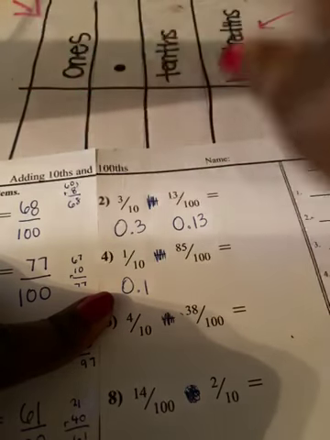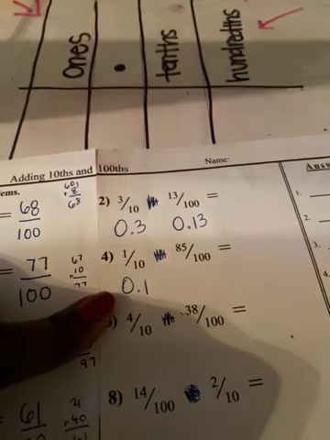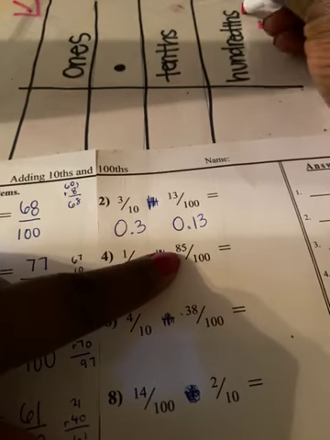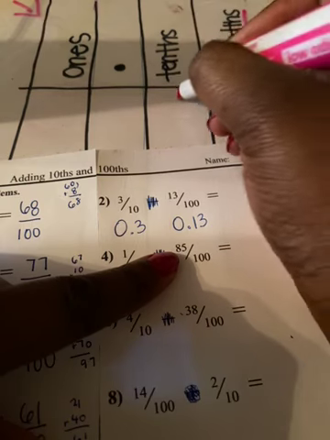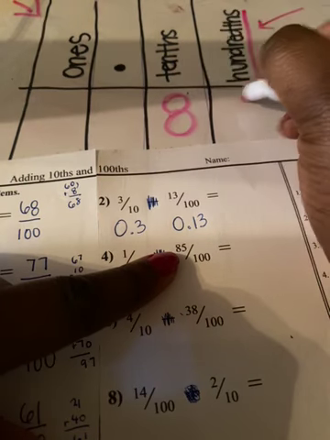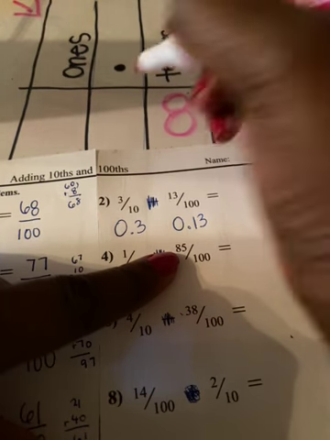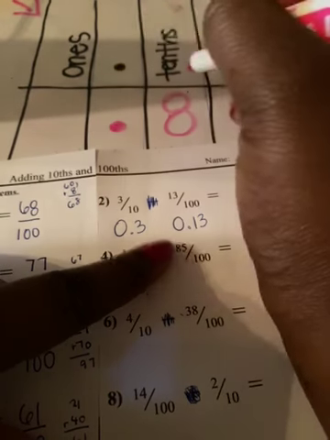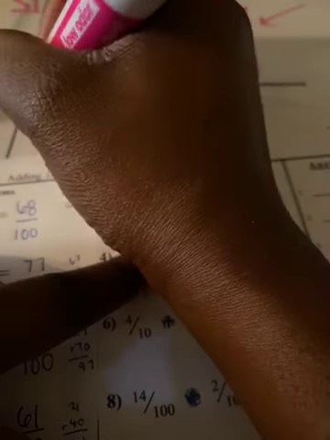Now let's switch back. We're going to look at our next number, which is 85/100. Focusing on hundreds. So I'm going to write my 85. It's not a whole yet. So my decimal. And there are no wholes.